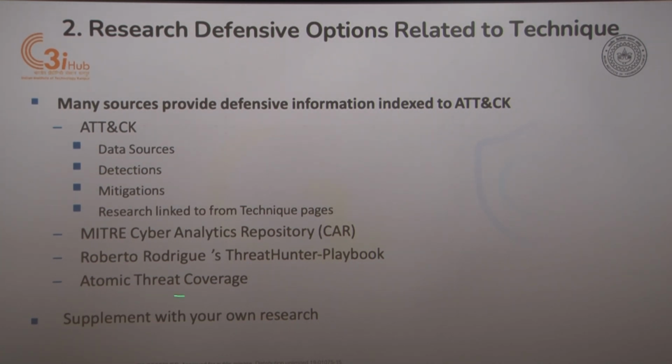Further, we also have Atomic Threat Coverage, which covers atomic TTPs or threats and how one can implement a defensive mechanism to deal with those TTPs. Further, you have to supplement with your own research. So, along with that, we have to look at multiple options.